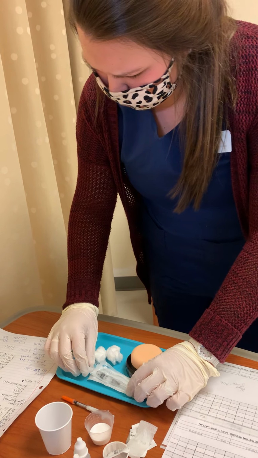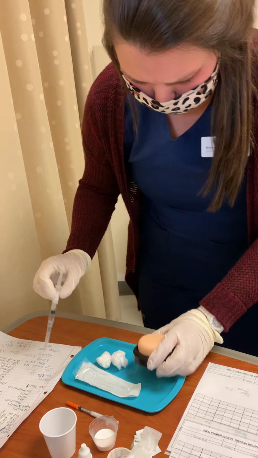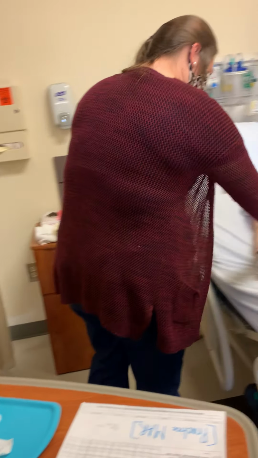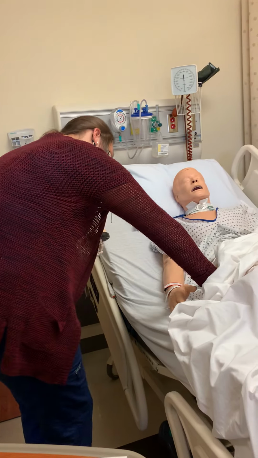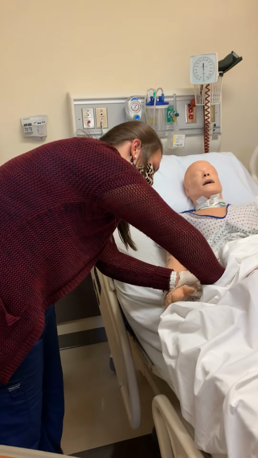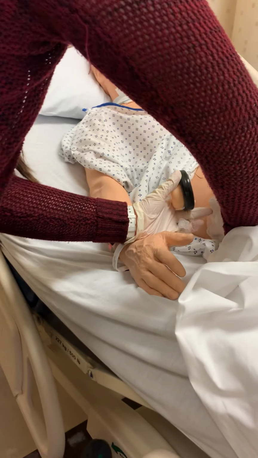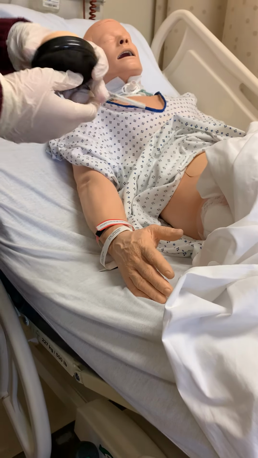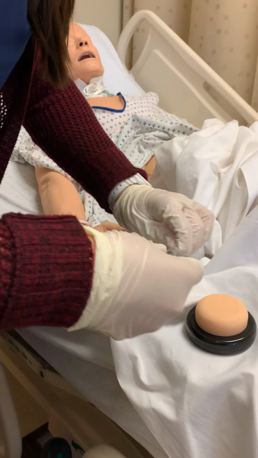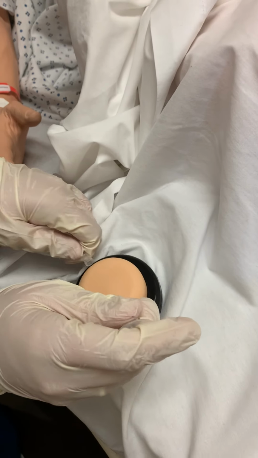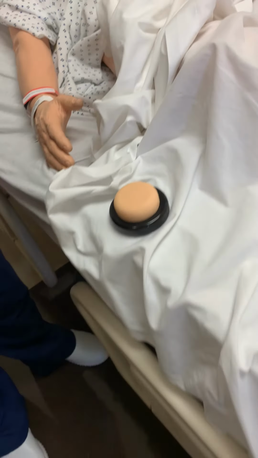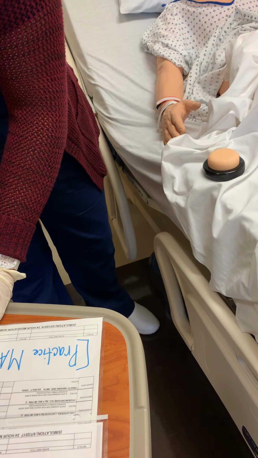We're going to do this ventrogluteally. So this is going to be the area in between the middle of my index finger. So I've cleaned the site. So I've administered that.